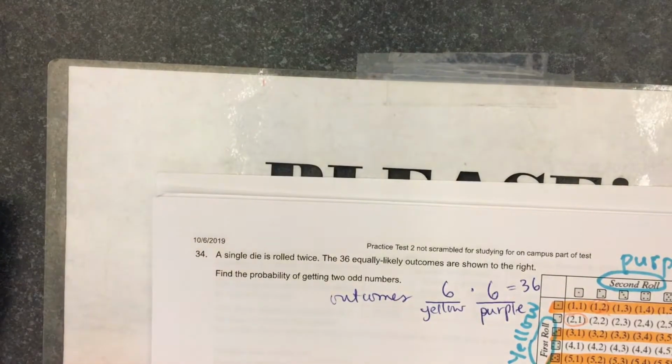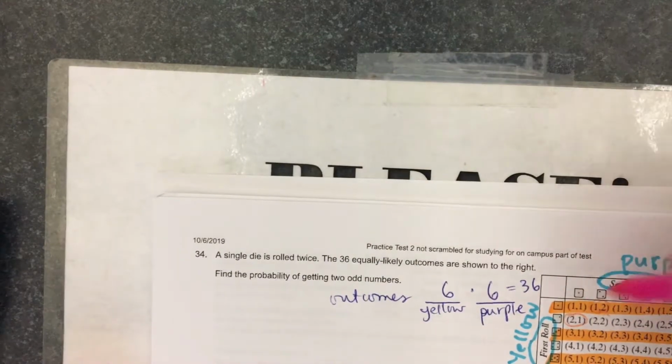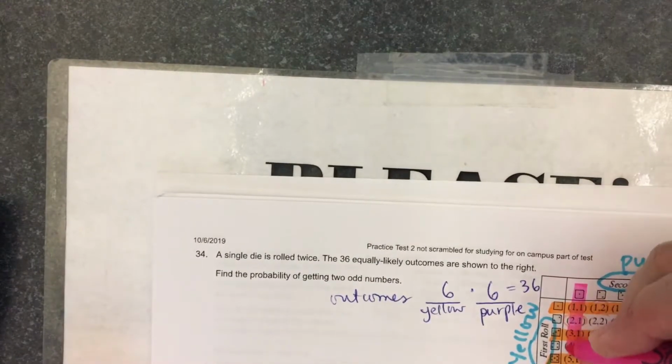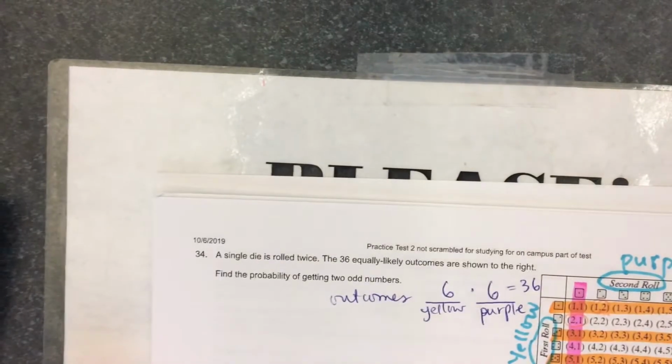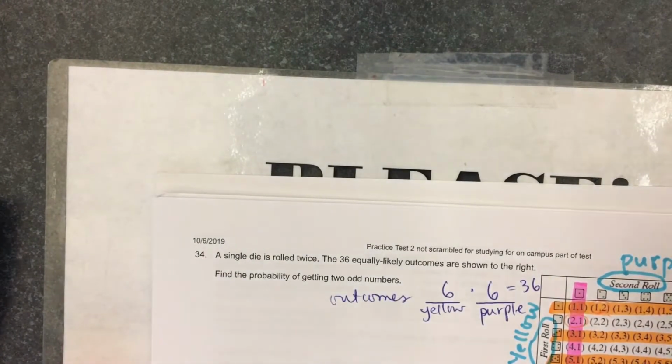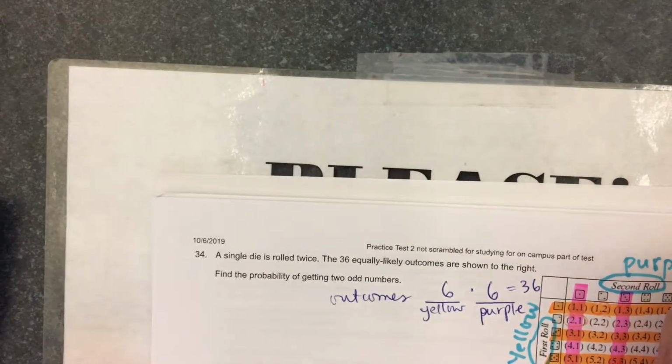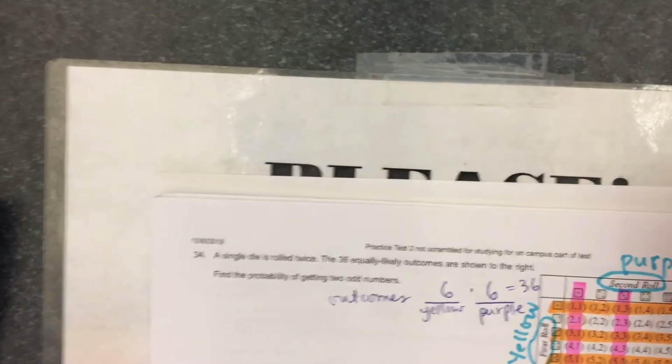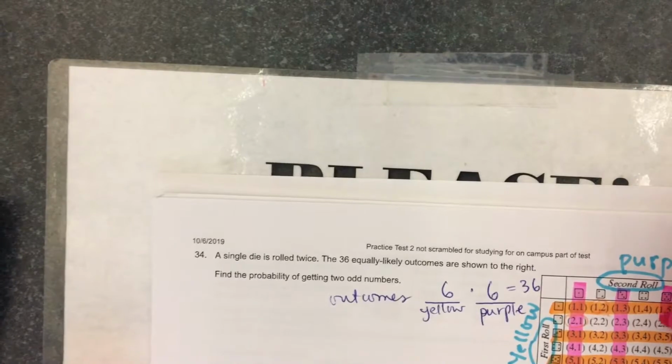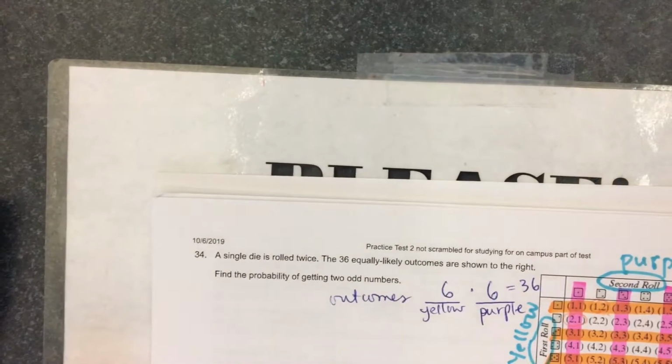The purple one, odd. They said both odd. 2 odd numbers. The purple one, odd, could be a 1. And the purple one, odd, could be a 3. And the purple one, odd, could be a 5.